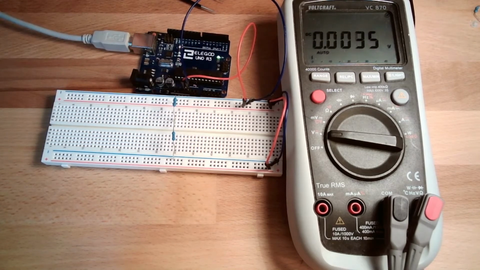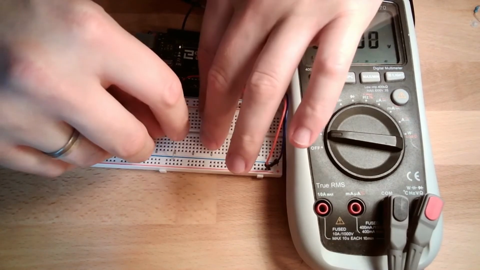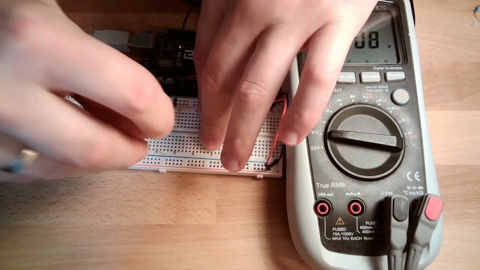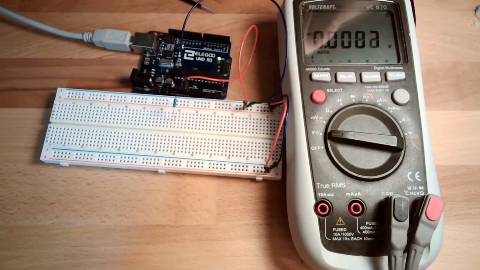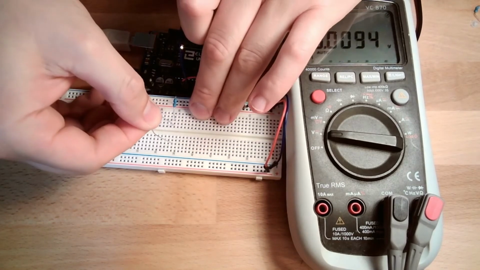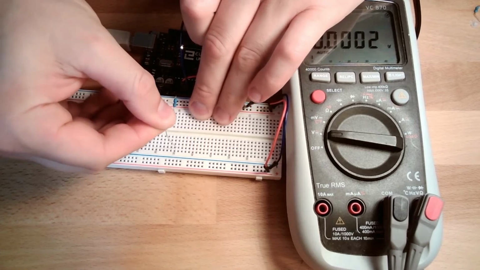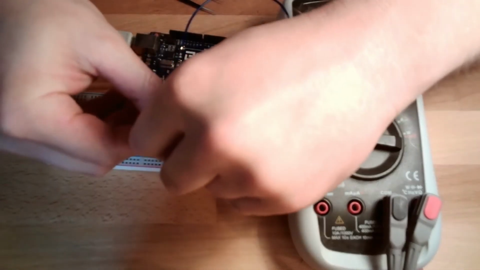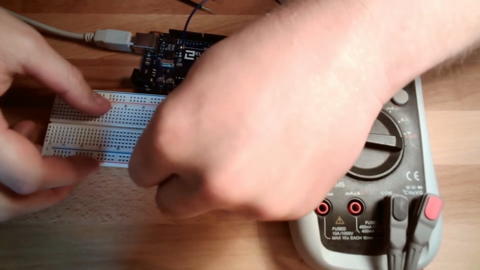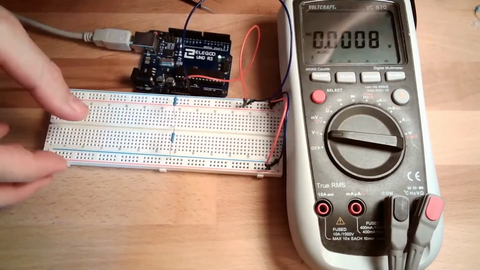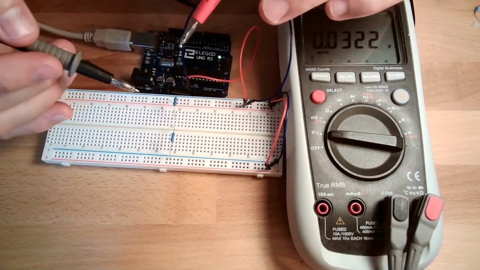If I now simply take this 1K resistor out and use another 2K resistor to connect, would you still expect that we again have 3.2 volts here?